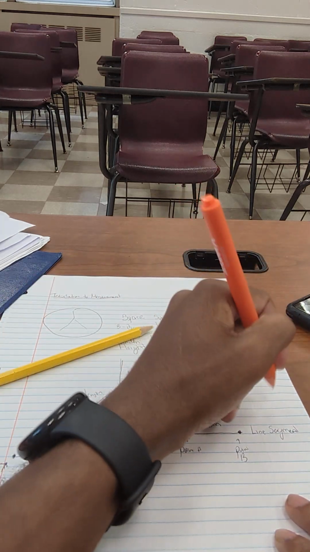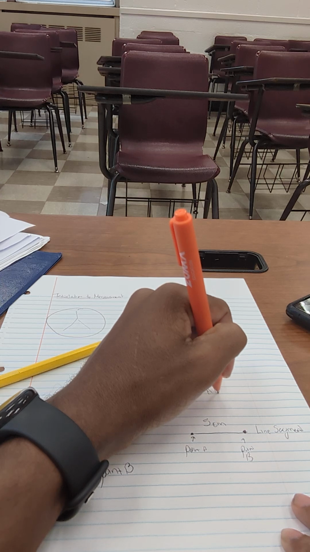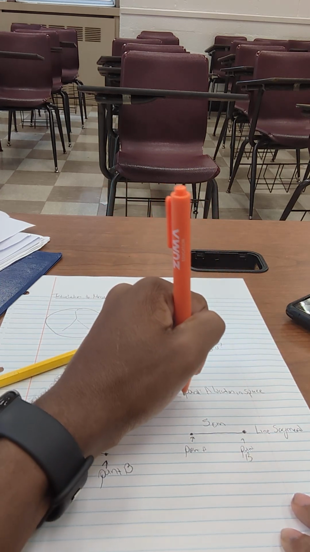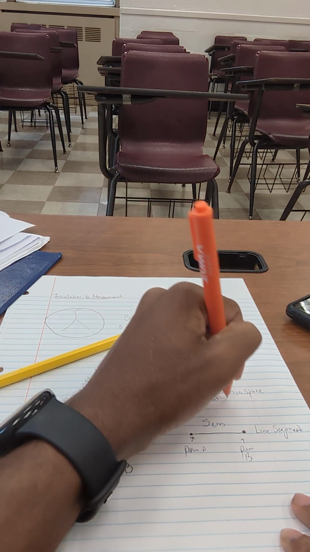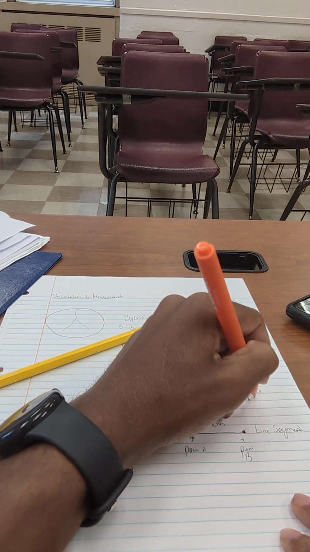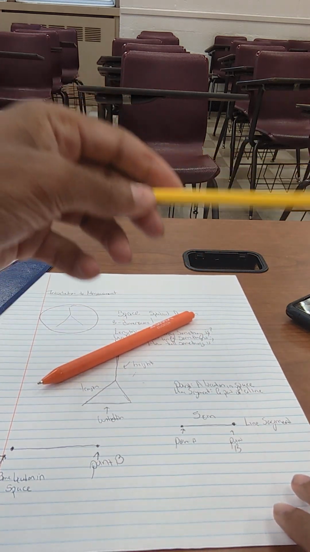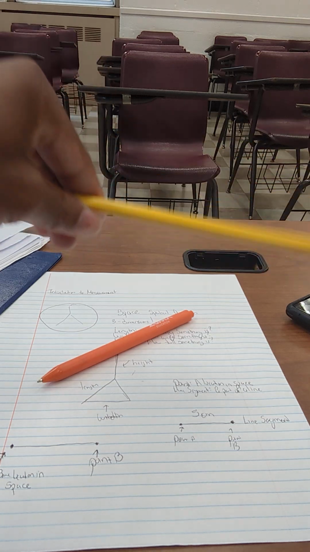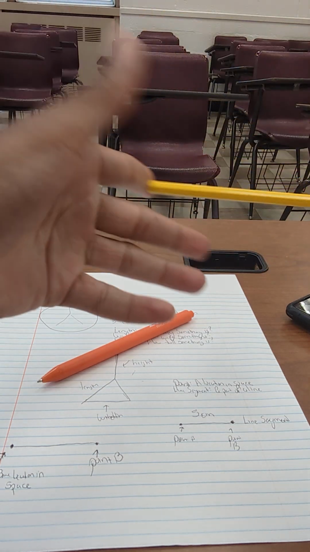So we have a point, which is the location in space. And we have a line segment, which is a part of a line, right? We cannot measure a line itself because a line goes on forever. So we can't measure it. It's not measurable because theoretically a line goes on into infinity. So it's not something that we can measure, right?